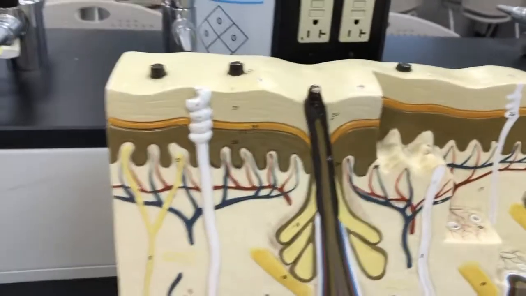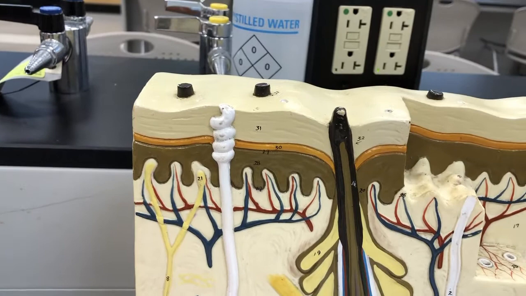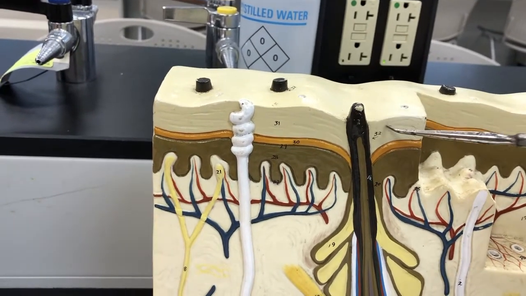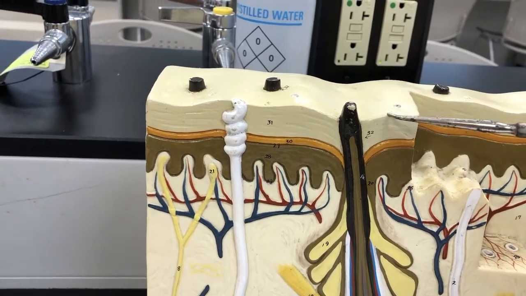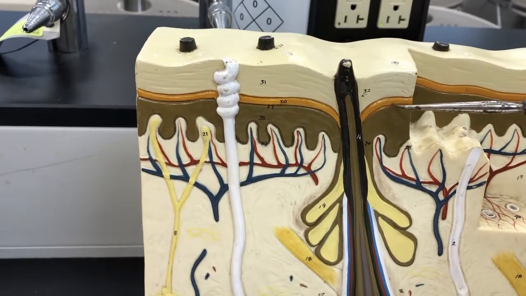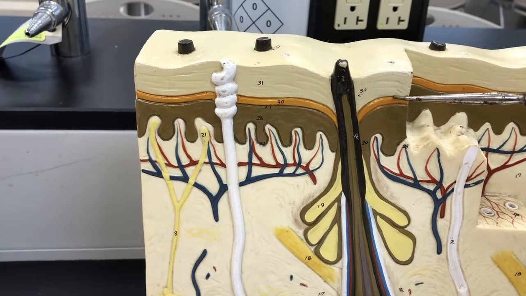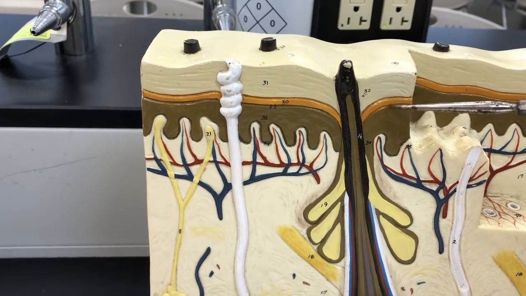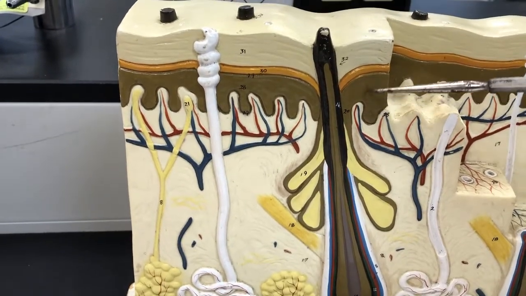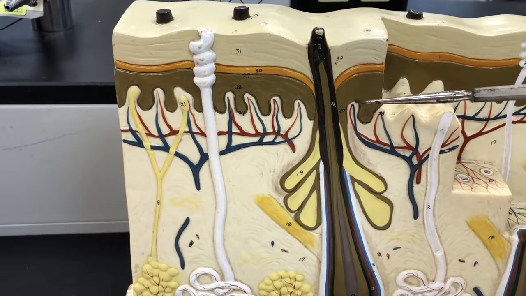And the epidermis has different layers. This model shows the outermost layer, the stratum corneum. This layer is called the stratum granulosum. This thicker layer here, that's the stratum spinosum.